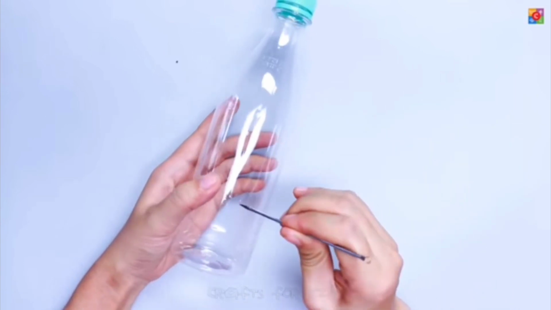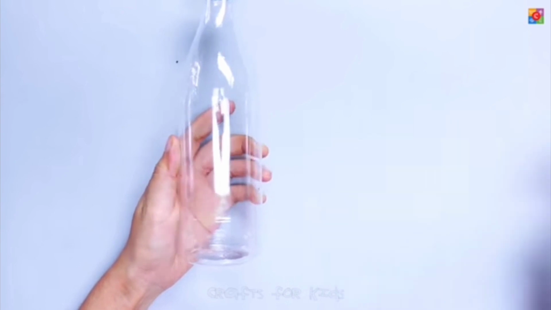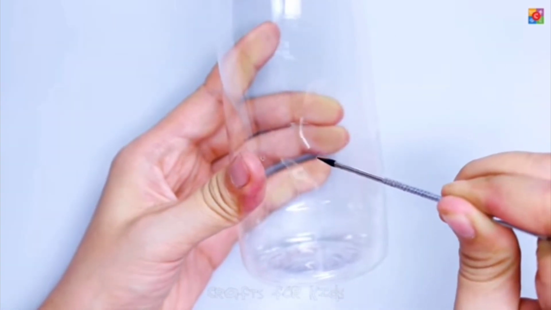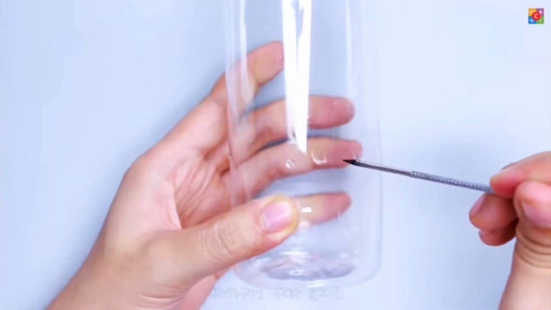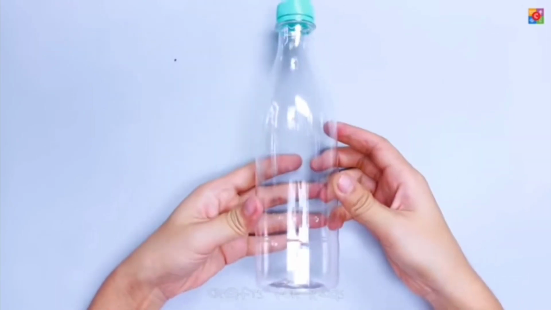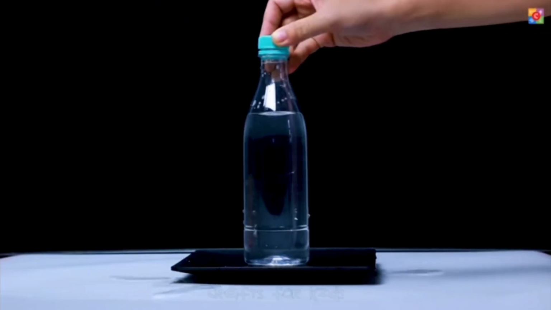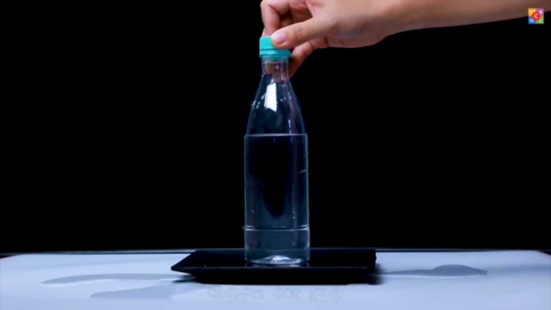Make some holes with the nail in the bottle. After that, fill the bottle with water. Now, open and close the cap. Why do you think it can be like that?